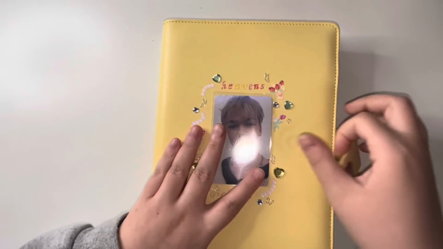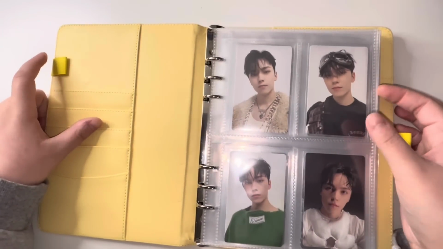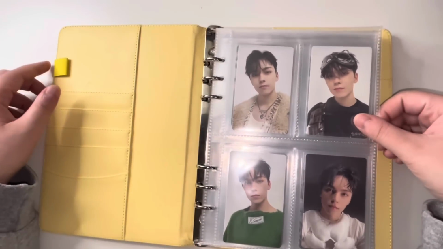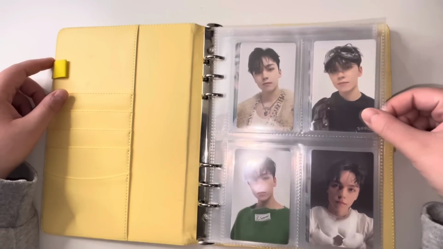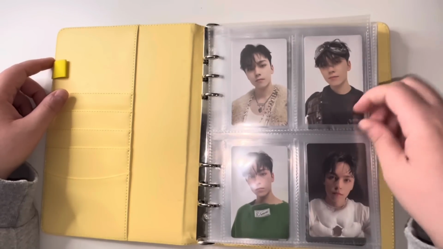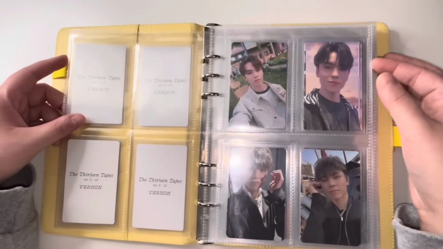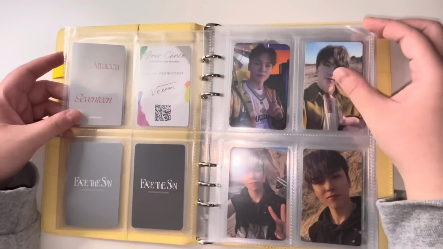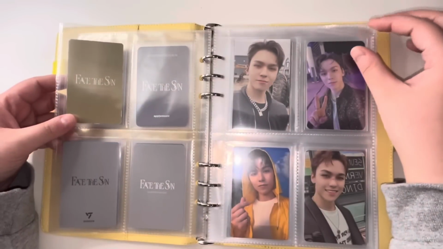Okay, and then same thing with Vernon's binder, except I have all of his 13 Tapes cards because since he is in my top 3, I collected them. For my top 3, I do plan on collecting every card that they have, so I got all of Vernon's cards. And then a lot of Vernon pobs that I don't seriously collect, I just kind of have them somehow.